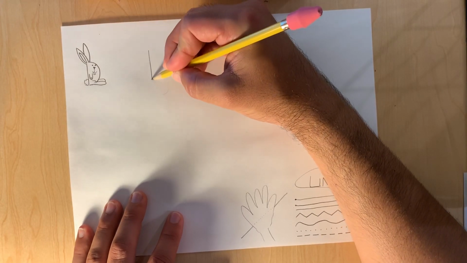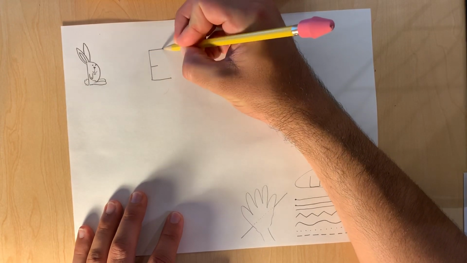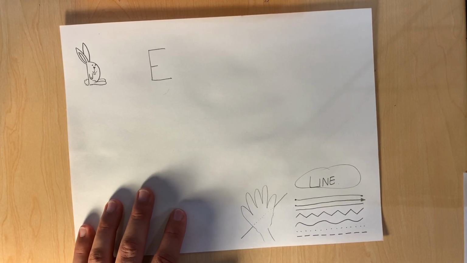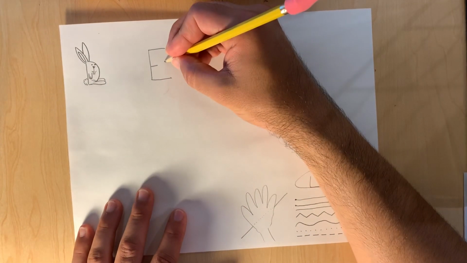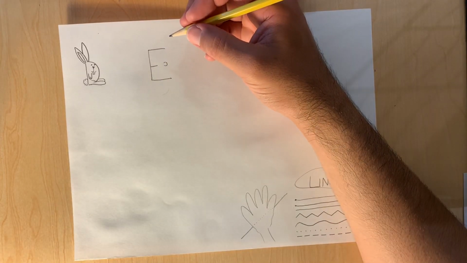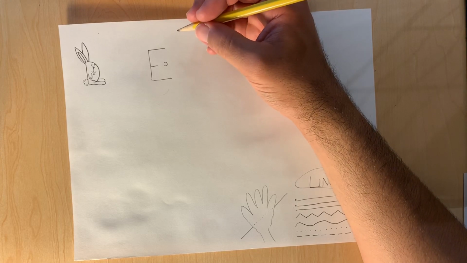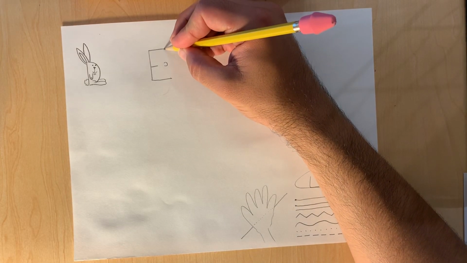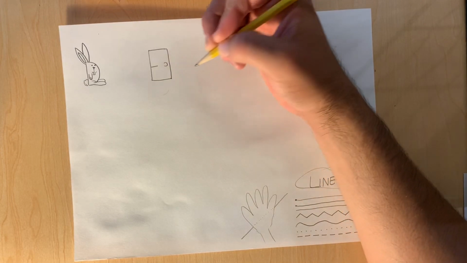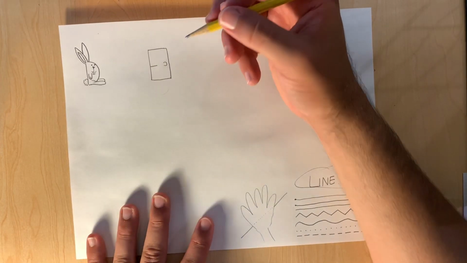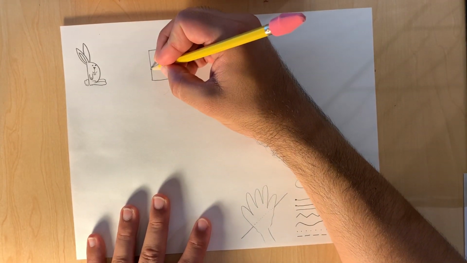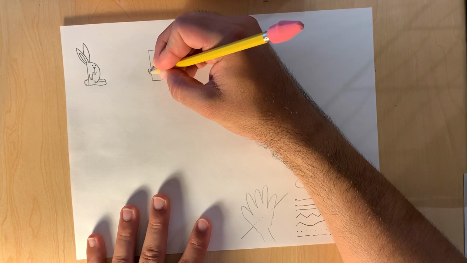Next letter, we're gonna draw an E, capital E. So what we're gonna do with this one is we're gonna draw a little C right there, a little backward C. Okay, then we're gonna, mine didn't extend enough, so I'm gonna go ahead and close that E into a rectangle, almost like it looks like a door handle. Right here, you're gonna draw an actual C.